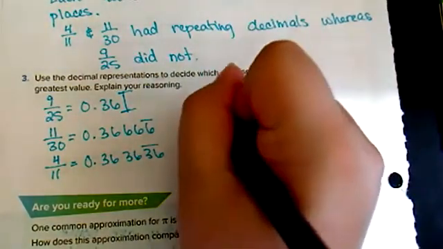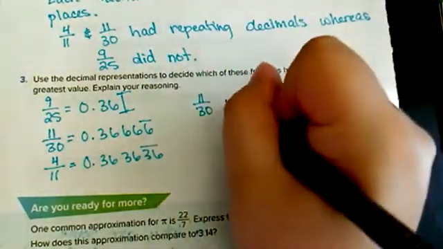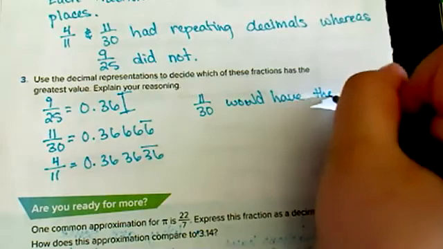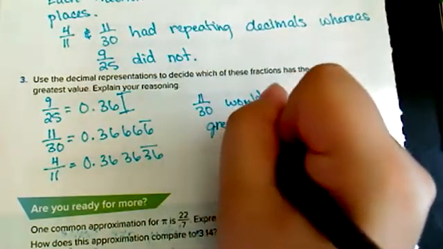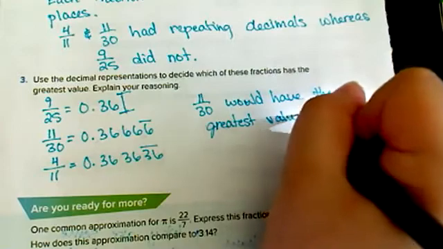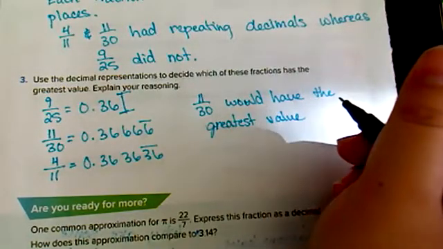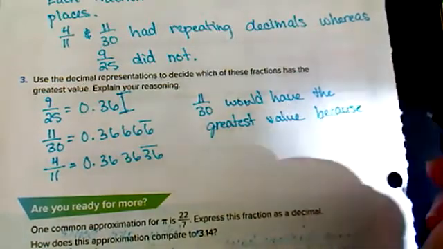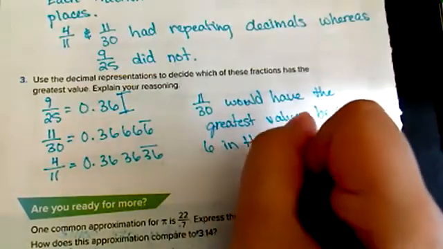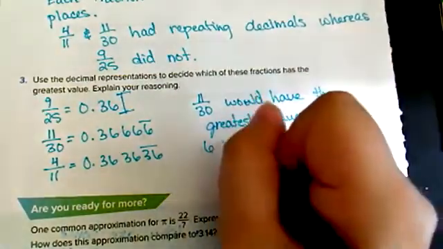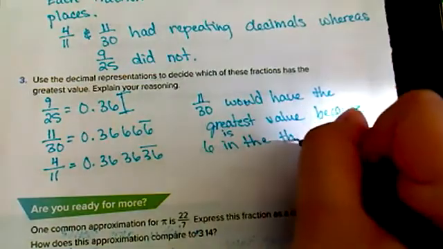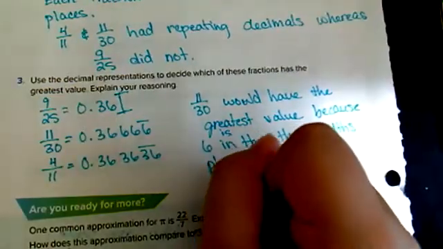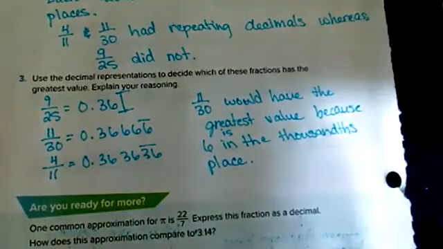So 11/30 would be the largest, would have the greatest value, because we have 6 in the thousandths place. And that gives it the bigger piece.